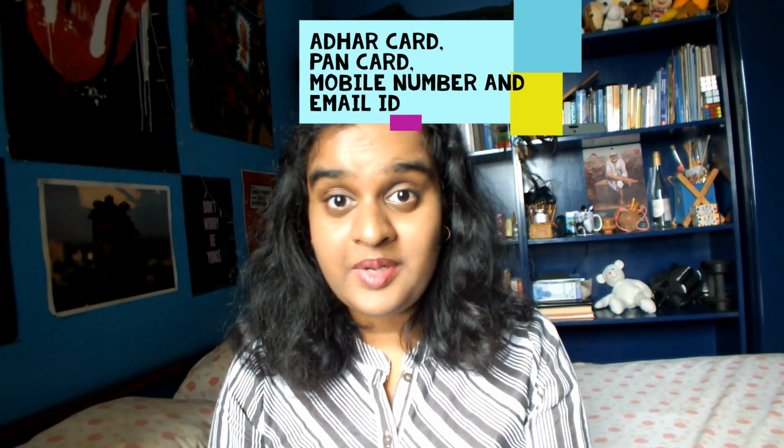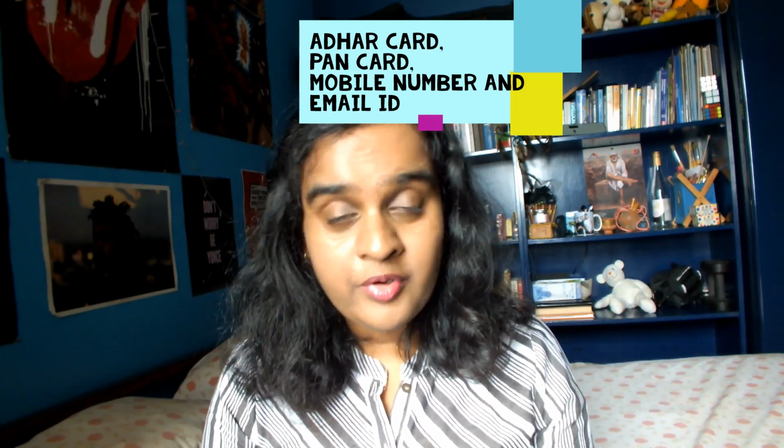So here's what you need to start your DMAT account. You'll need your Aadhaar card, which basically is social security, but for Indians. You'll need your PAN card, which is your permanent account number for income tax purposes, and obviously your mobile number and your email ID.